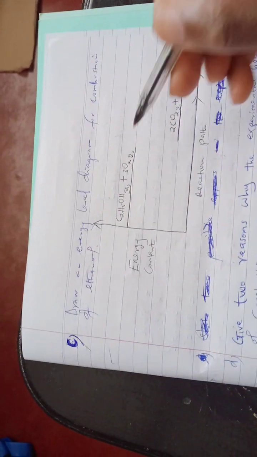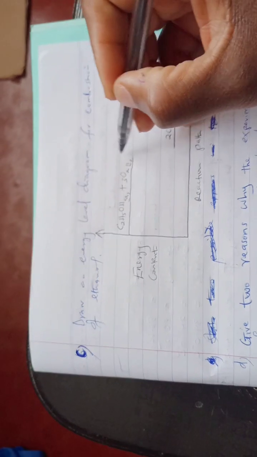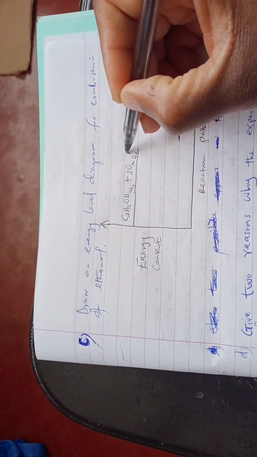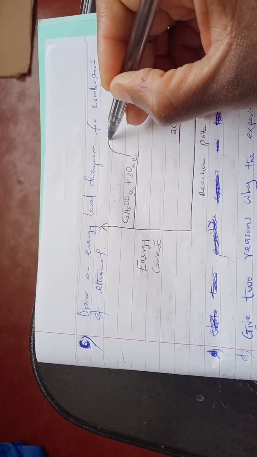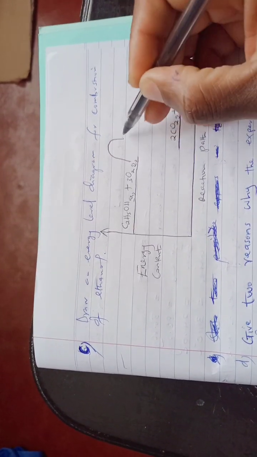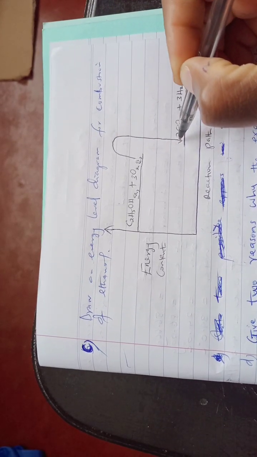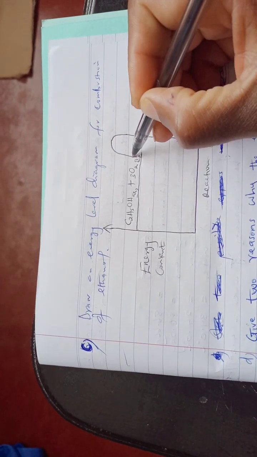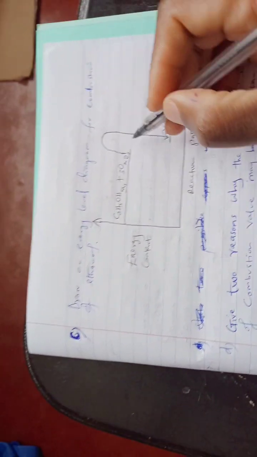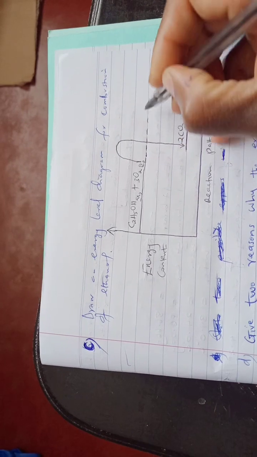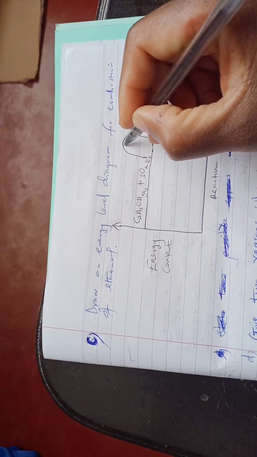Now every time you are drawing an energy level diagram, we show activation energy. So we are moving from here. You draw a hump like that, and then you come down like that. So this is how you show it.